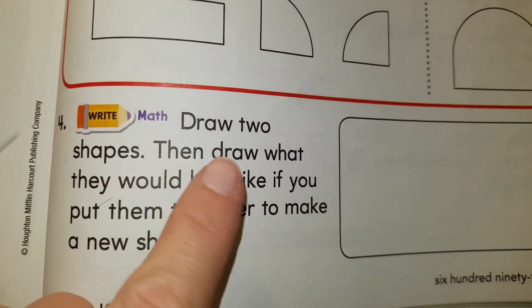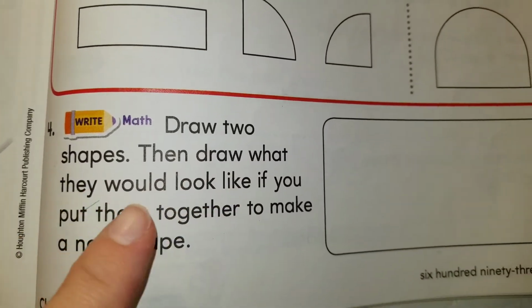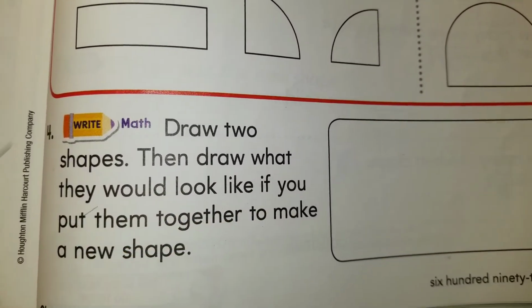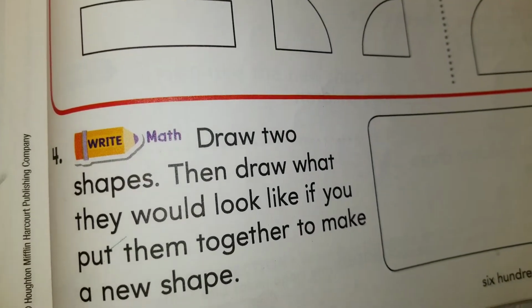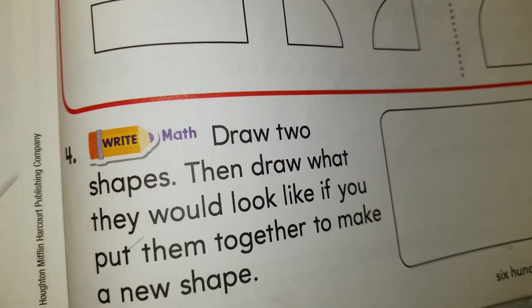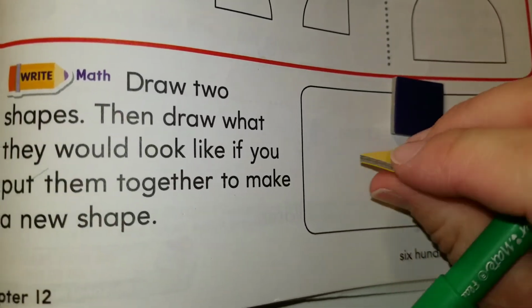Alright, and then it says draw 2 shapes. Then draw what they would look like if you put them together to make a new shape. Let's see. I think we didn't use this one before, so I'm going to use it with you.